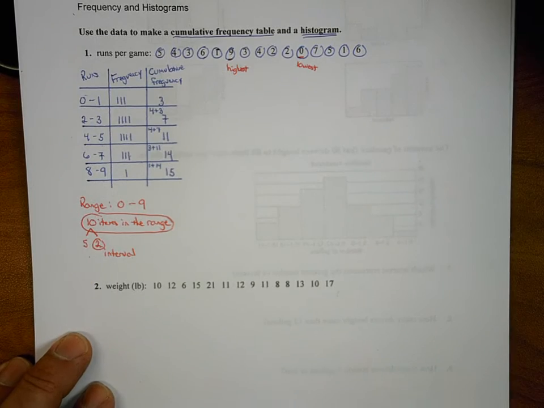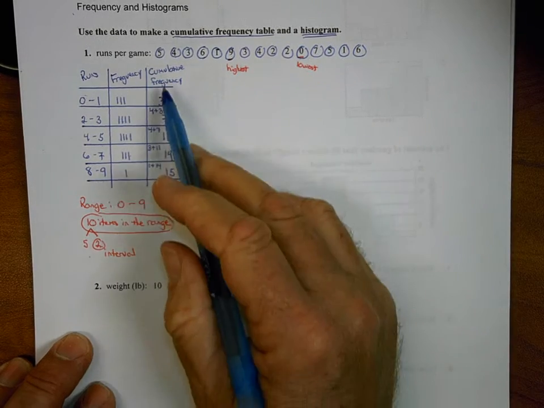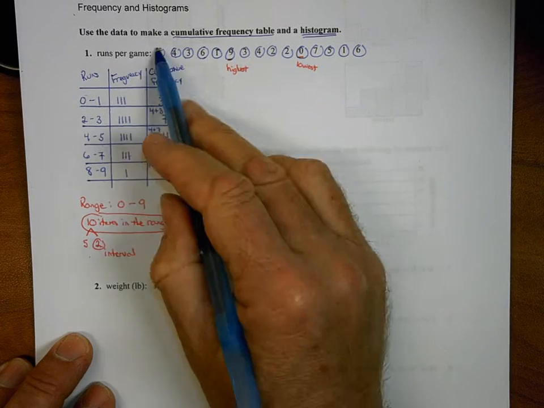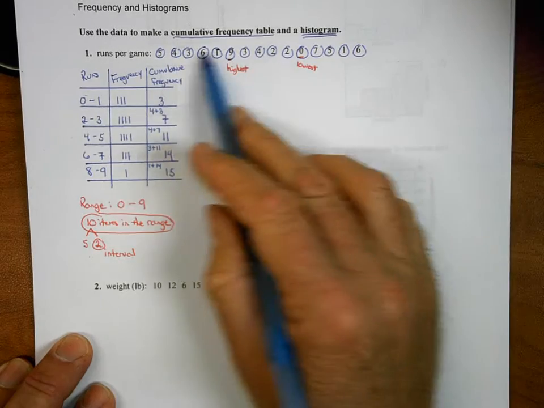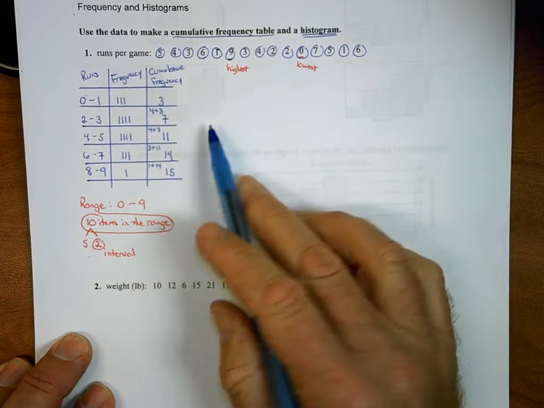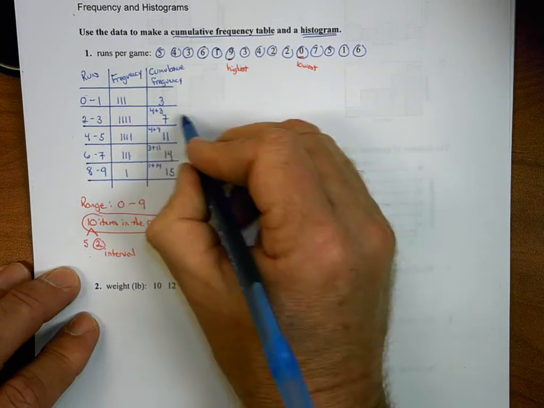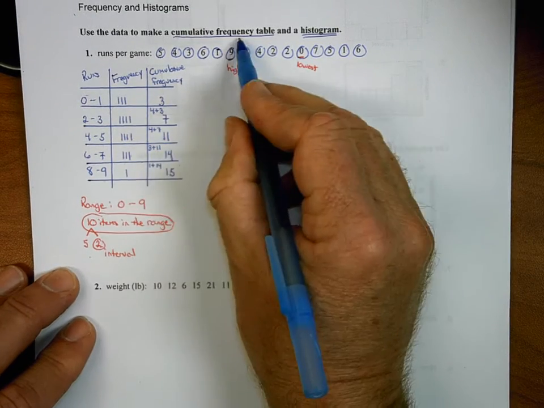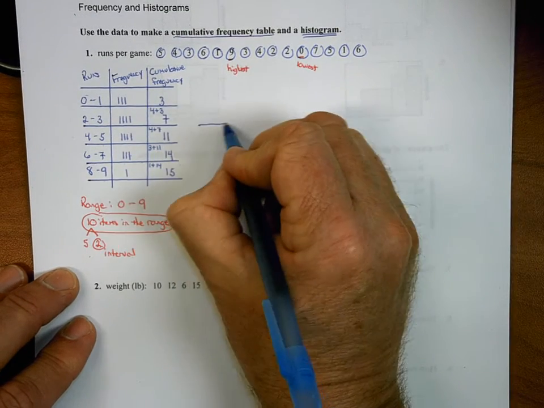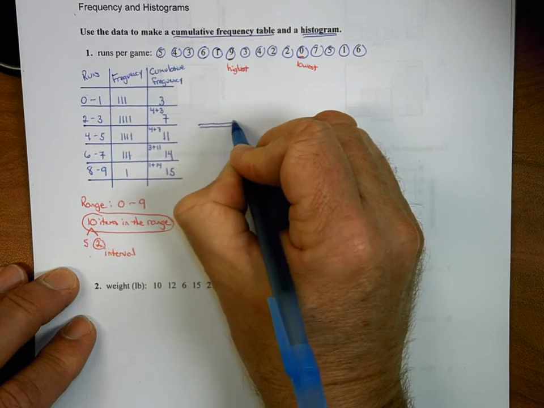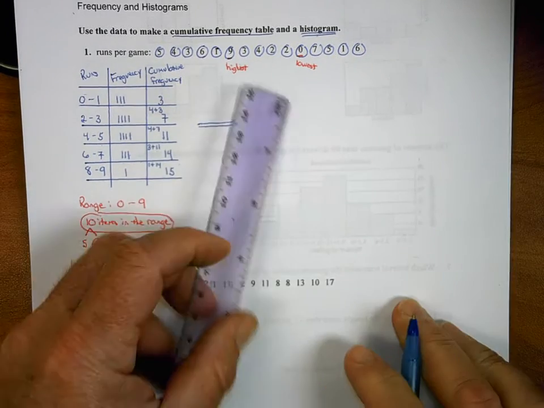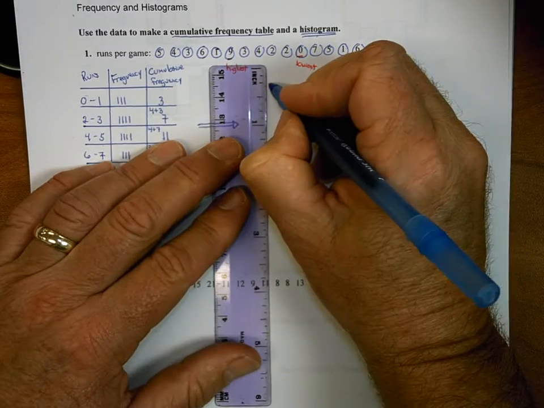Okay, so what that is telling me is that I have a total of 15 numbers in this data that I've collected. Okay, so now, this right here would be called a cumulative frequency table, and now I use the cumulative frequency table in order to make a histogram of the data.